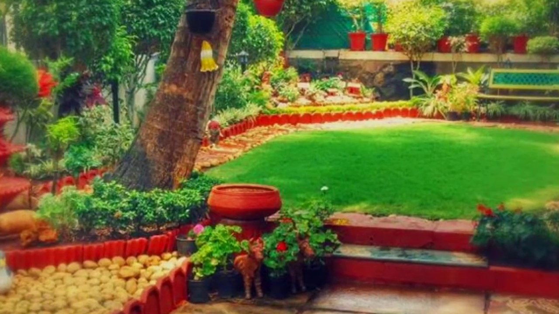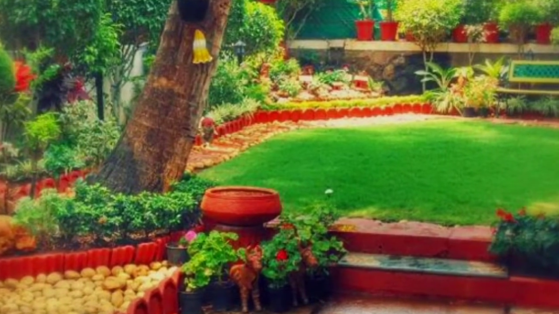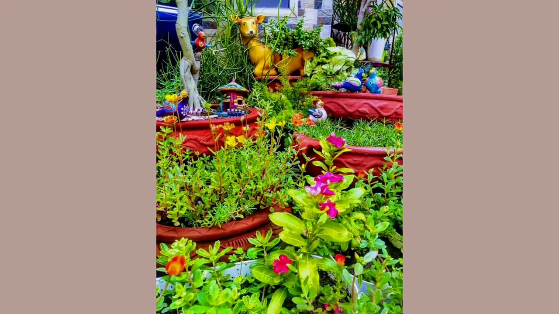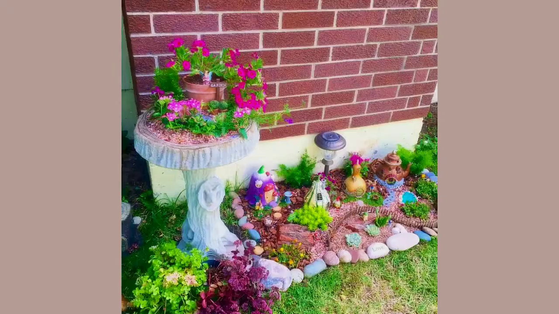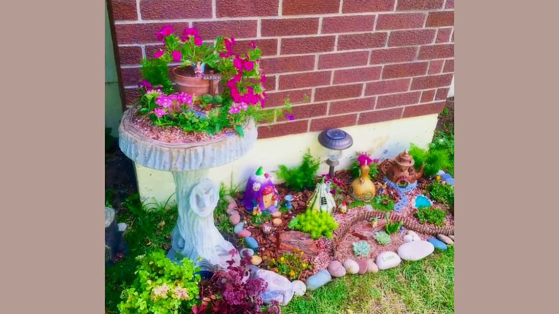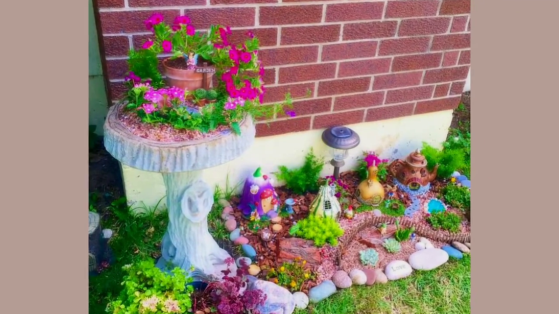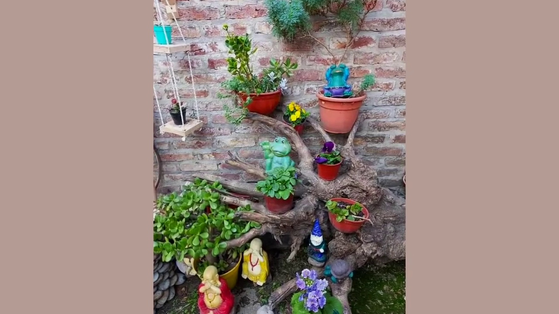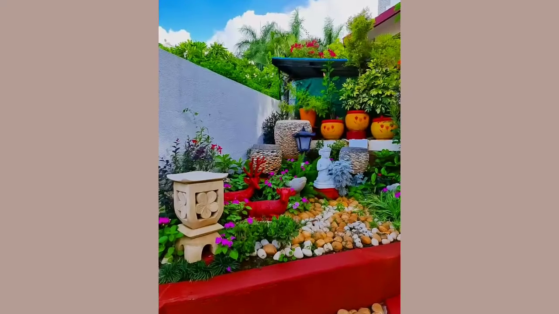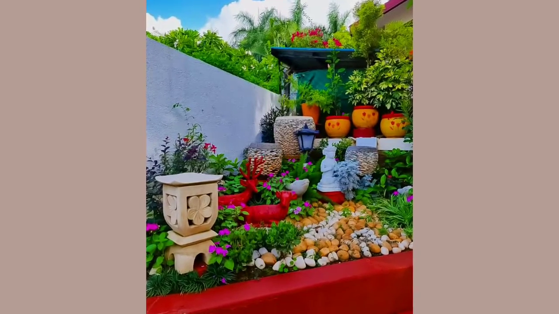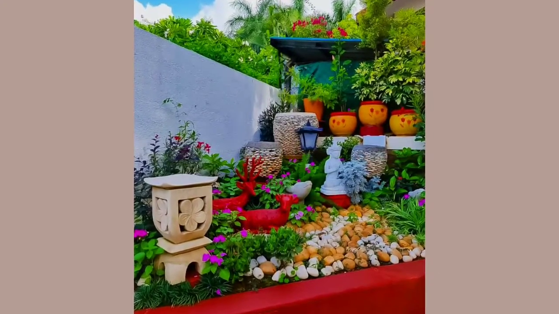Introduce visual interest and artistic flair with sculptures and statues. Bring soothing sounds to your garden with wind chimes in various materials and designs. Incorporate mosaic tiles into pathways, walls or stepping stones for colorful accents.